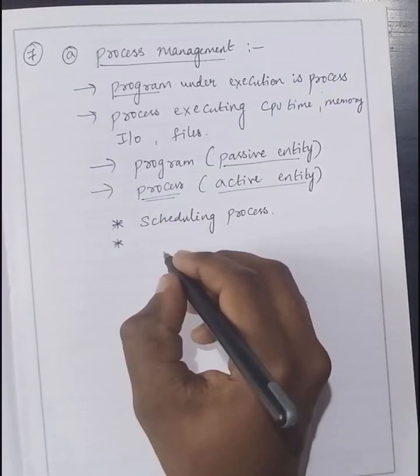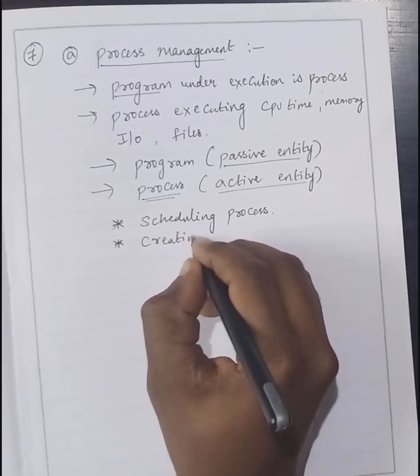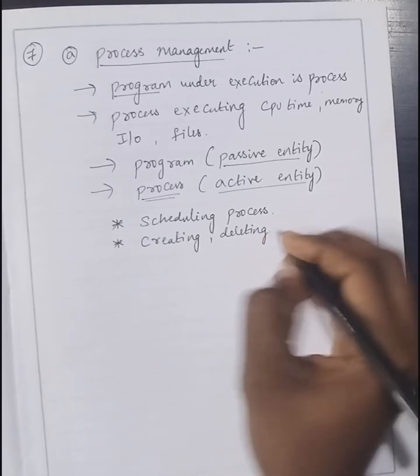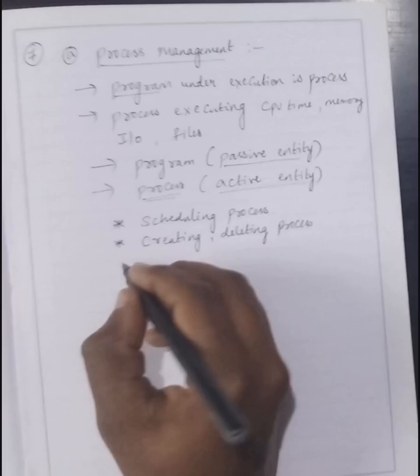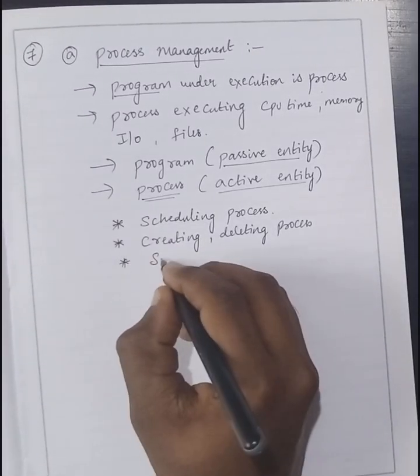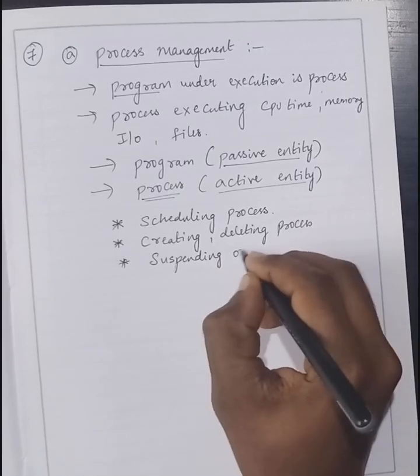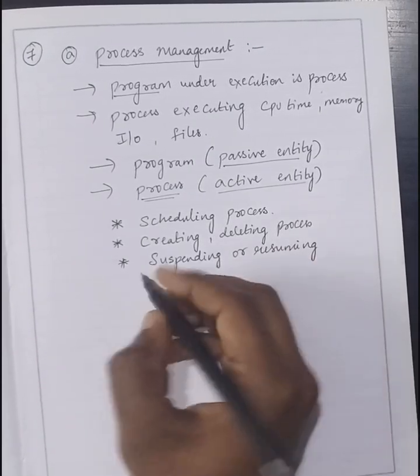Next comes creating and deleting processes, which is also done by the OS. Then suspending: we can pause a program in the middle and resume it, and all of this is done by the operating system.